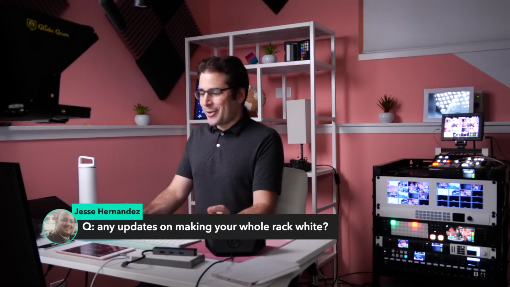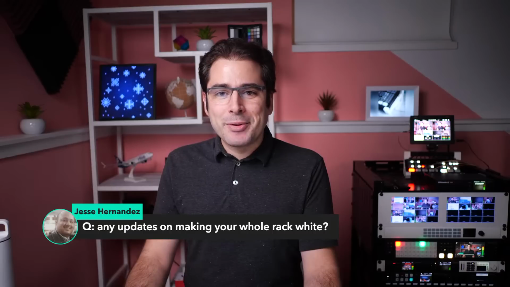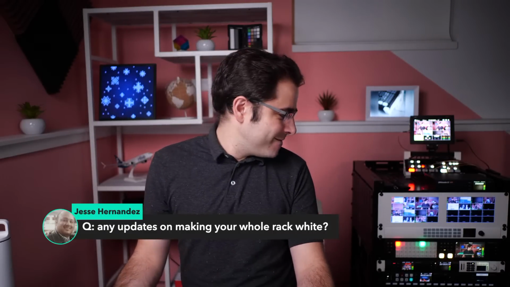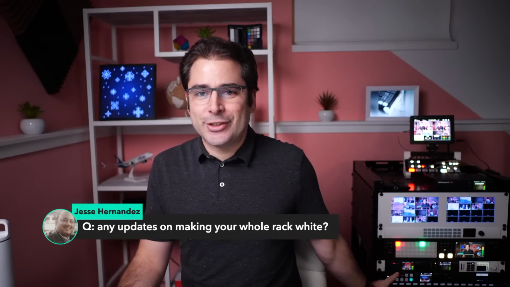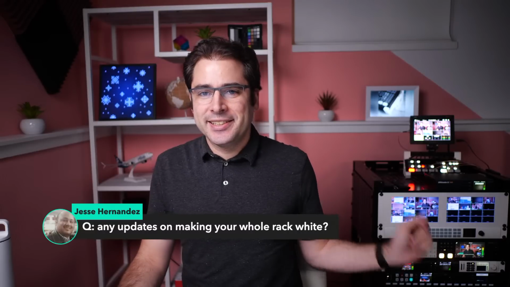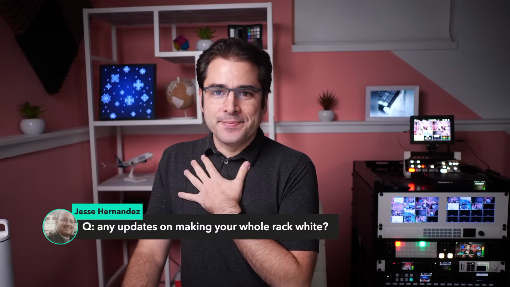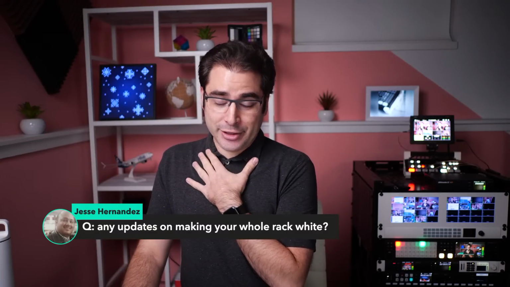Any updates on making your whole rack white? I probably am not going to do that anymore. I'm not sure I should paint the Constellation. It's very expensive. I probably shouldn't open it up. Although now that it is in the shot again, maybe I should. I don't know. I almost got the whole rack powder coated before I assembled it, and then I was just like, it's just too complicated. And I feel like it only will work if the entire rack is also white.